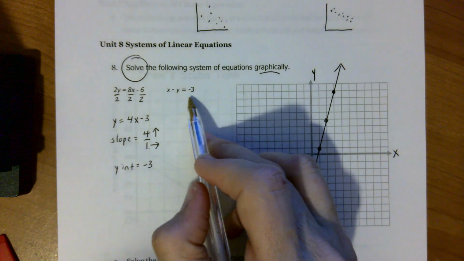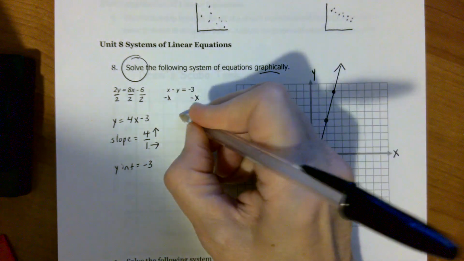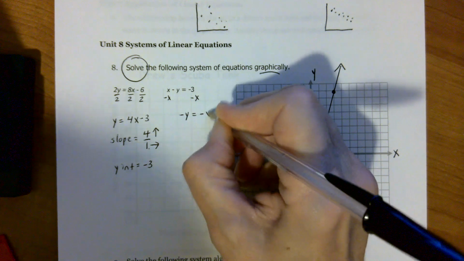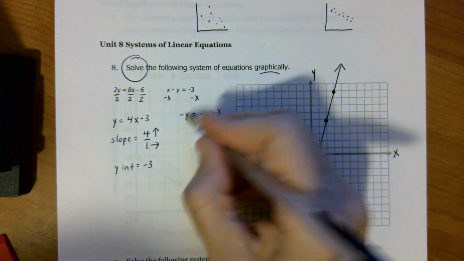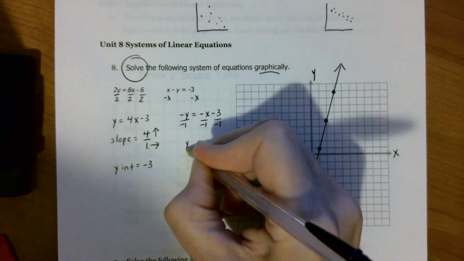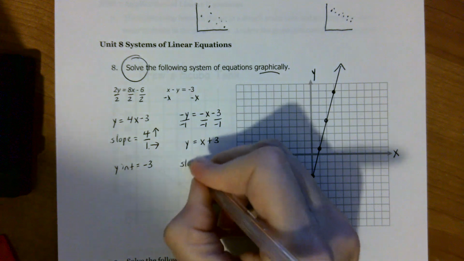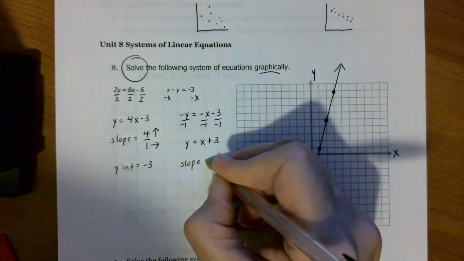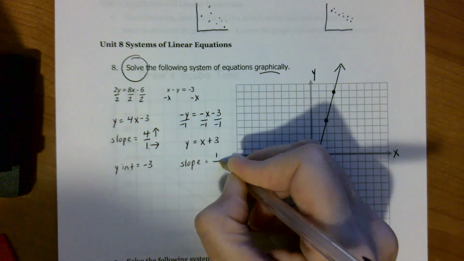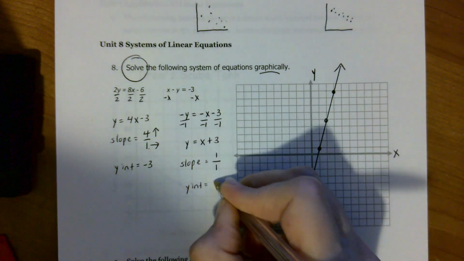This one, we still don't have y isolated, so I'm going to subtract x from both sides. I have negative y equals negative x minus 3. I'm going to divide everything by a negative 1. And I get y equals x plus 3. So my slope is the coefficient of x, which is 1. I'm going to make it a fraction, put it over 1. And my y-intercept is 3.